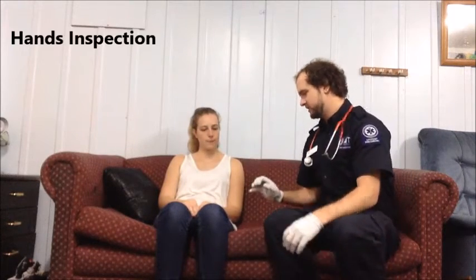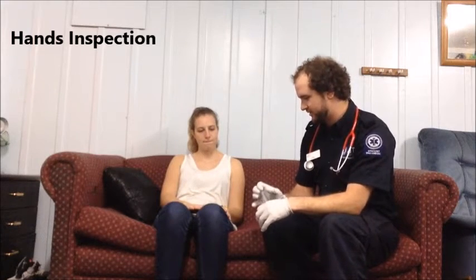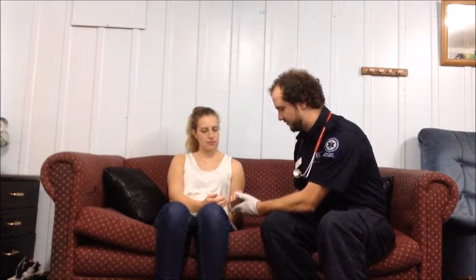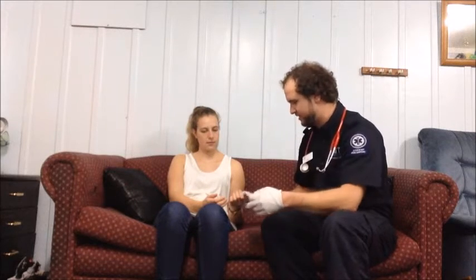We're going to commence the examination with an inspection of the patient's hands. So I'm just going to start by doing a radial pulse check. So Ashley, is that okay with you? Yep. So we're just checking the patient's radial pulse. We're looking for strength, regularity and rate. So that's in a normal range.